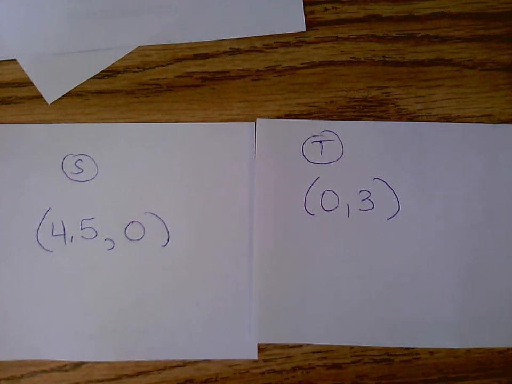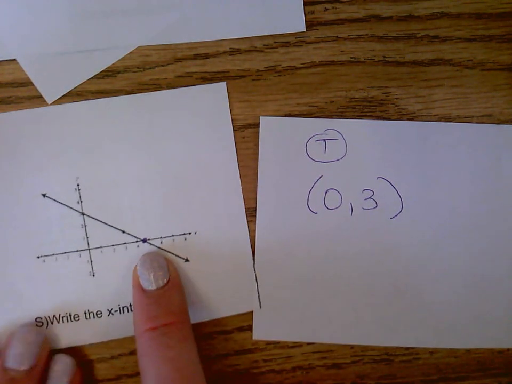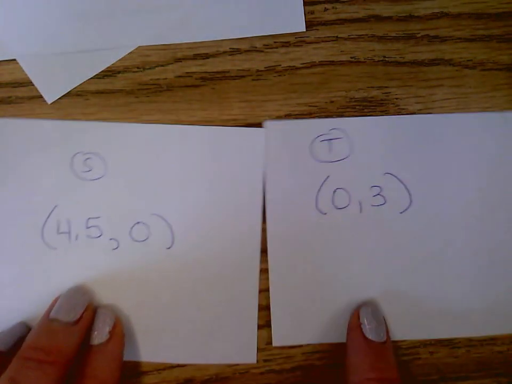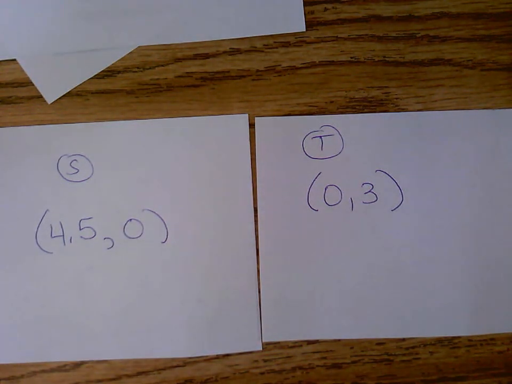S, T, U, V. That's 4.5. The x comes first. Oh, it's alphabetical order, x, comma, y.